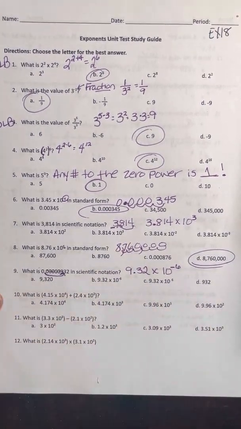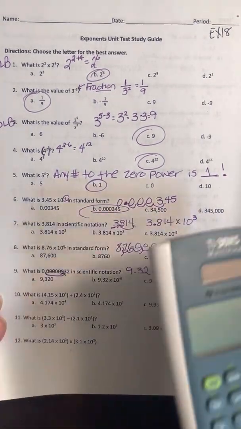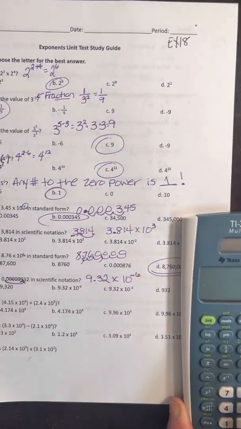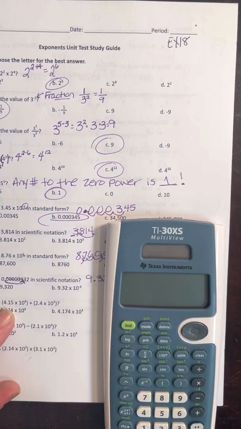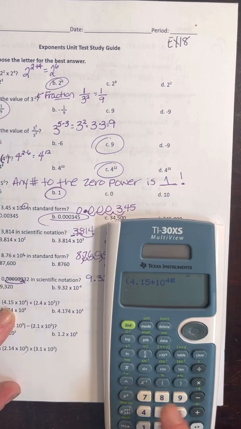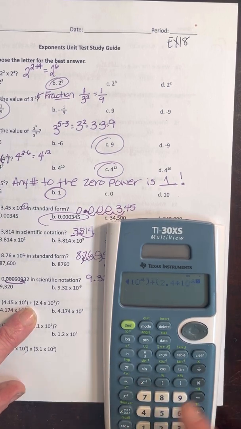All right. Number 10. You will get a calculator on these. Let's look at how we're putting this in. You're going to put this in the calculator exactly like it is on the paper. So parentheses 4.15 times 10, raise that up to the 4th power. Move that over, close my parentheses, plus 2.4 times 10, raise that up to the 2nd power, enter.